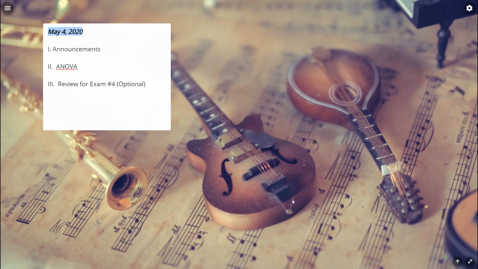It makes the most sense since we're not going to be doing presentations in any formal sense like we were planning to if the semester had carried on like it was intended. But nonetheless, we are where we are, so we'll continue with this. So I'm going to move on to ANOVA.